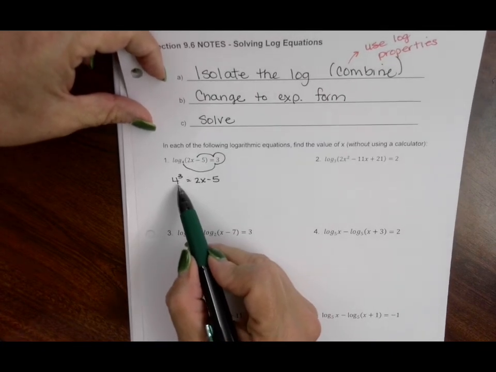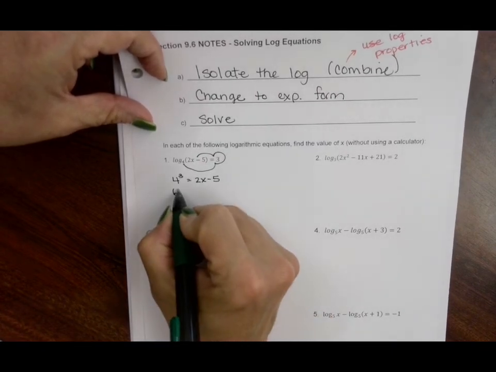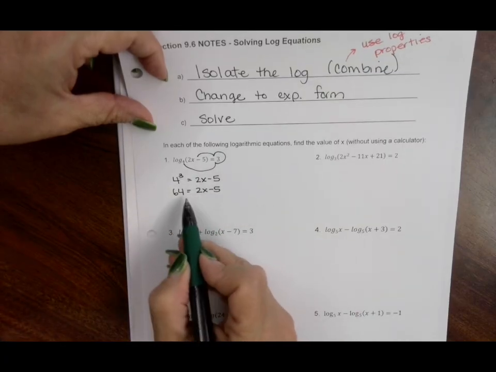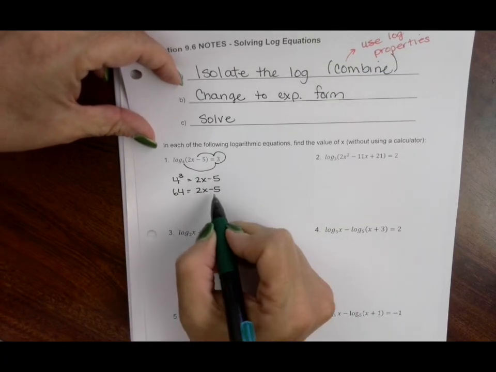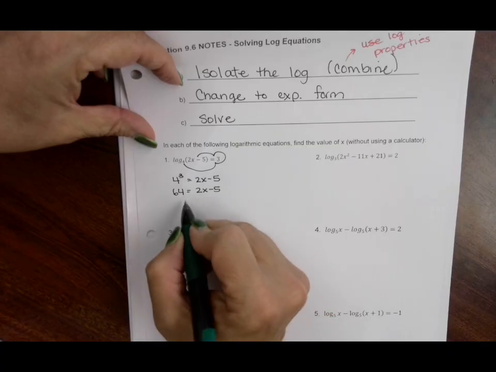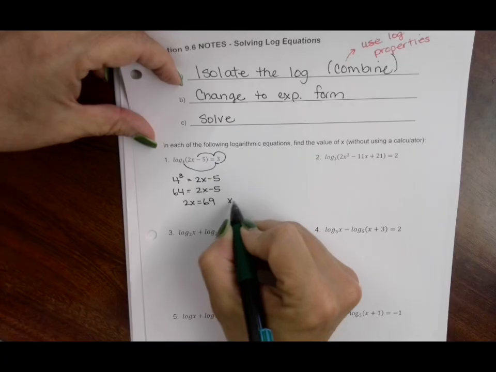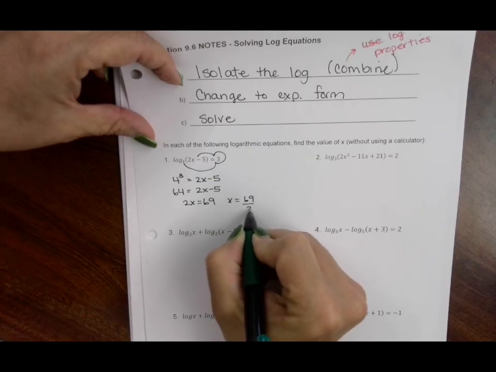Now, I know 4 cubed is 64. And then this is just a simple linear equation, so nothing fancy about this. I'm going to add 5. This gives me 2x equals 69, so I have x equals 69 divided by 2.